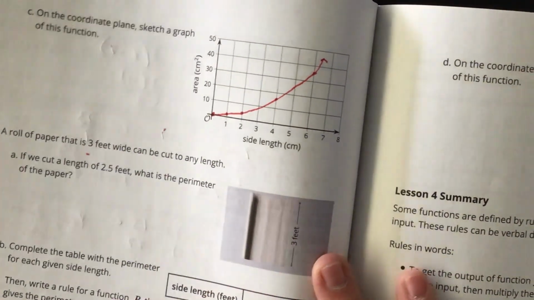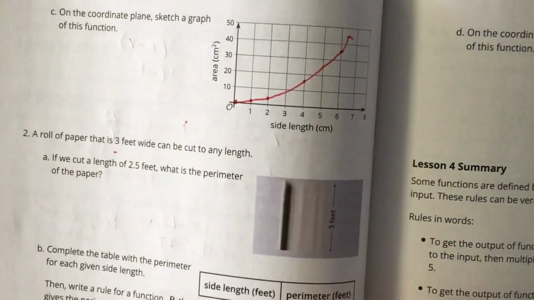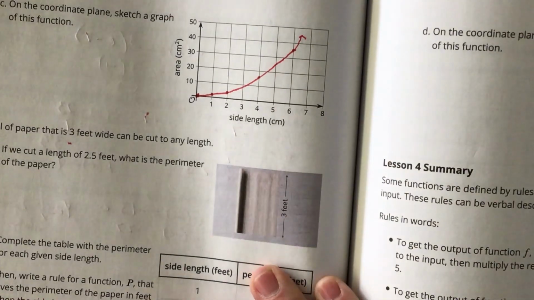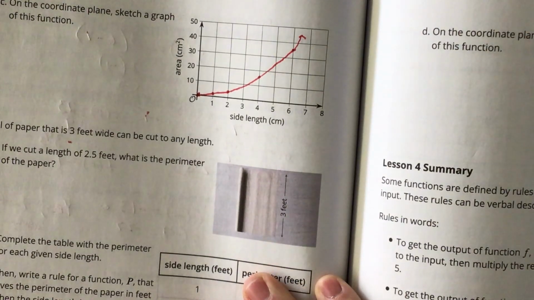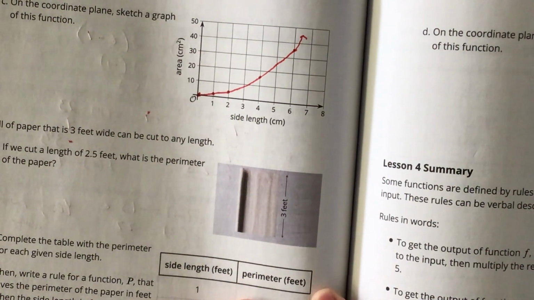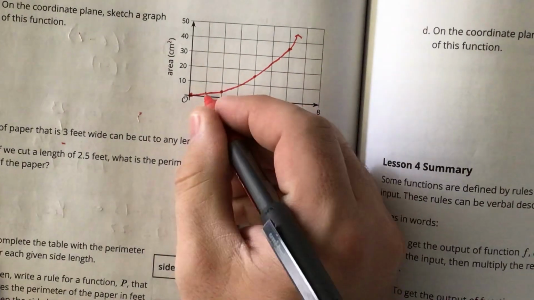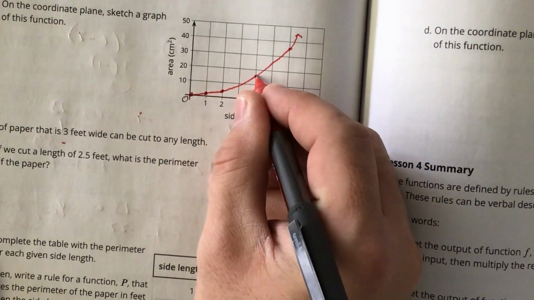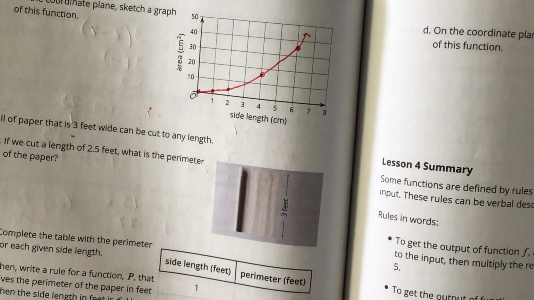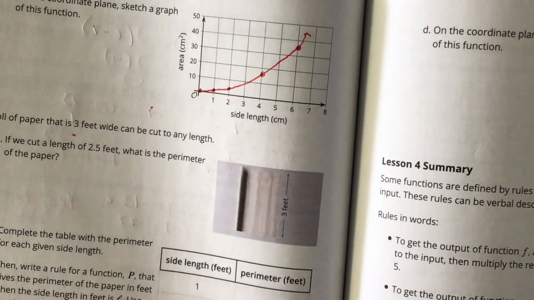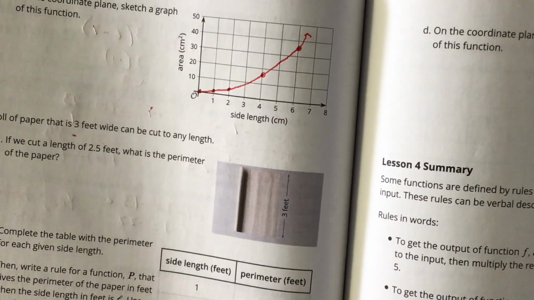Bigger the side length is, it gets up for an area in a hurry. Exponential. Makes sense because we're squaring it, which is an exponent. Would still pass the vertical line test we talked about yesterday, so that is a function.